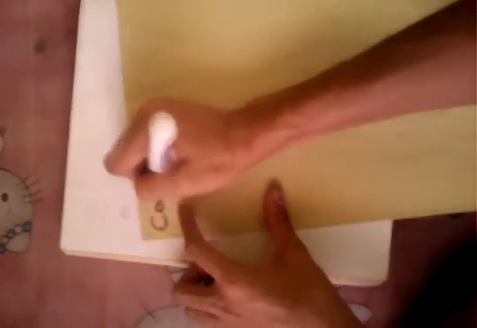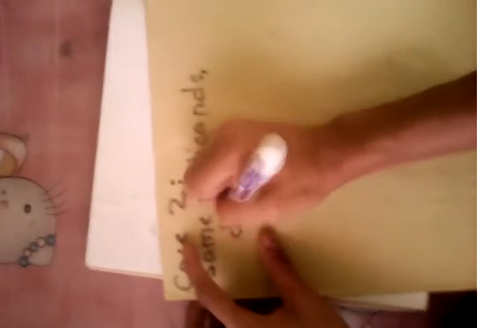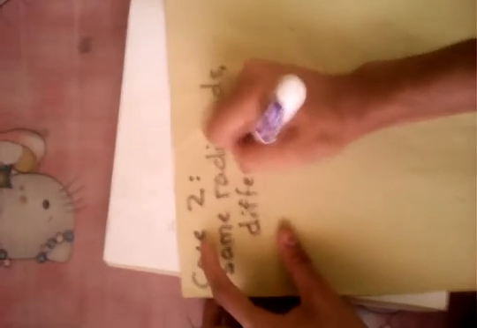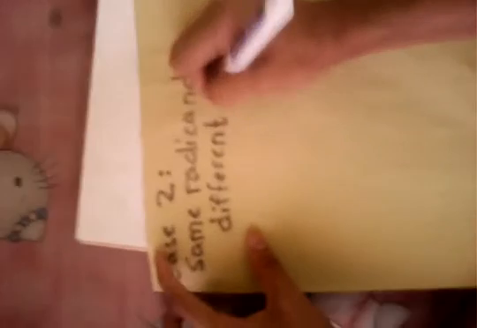In case 2, we have same radicands but different indexes.